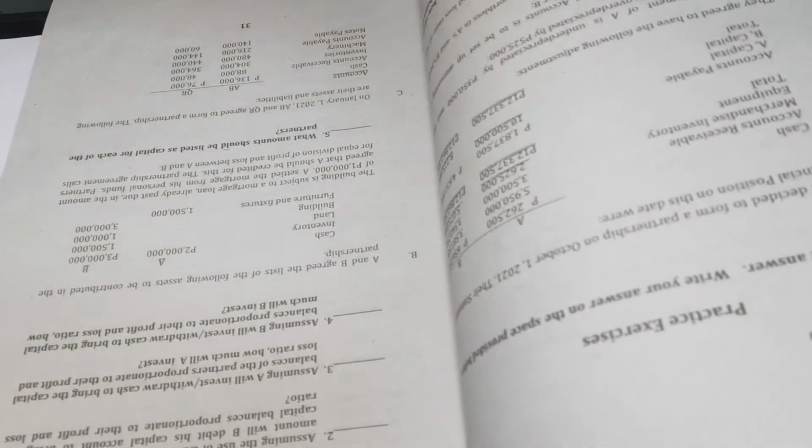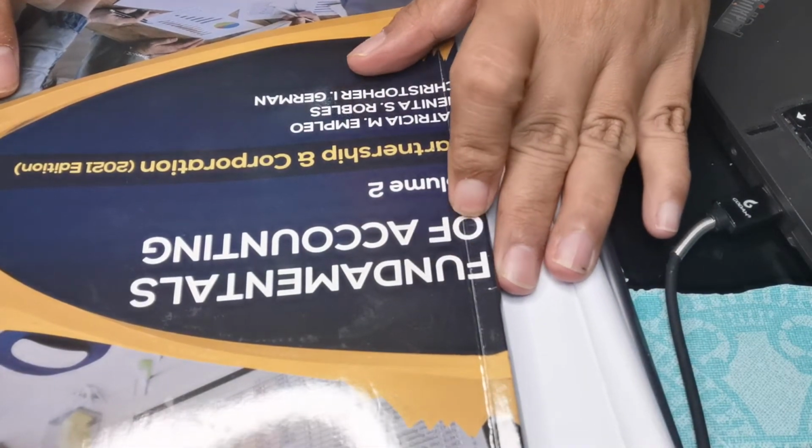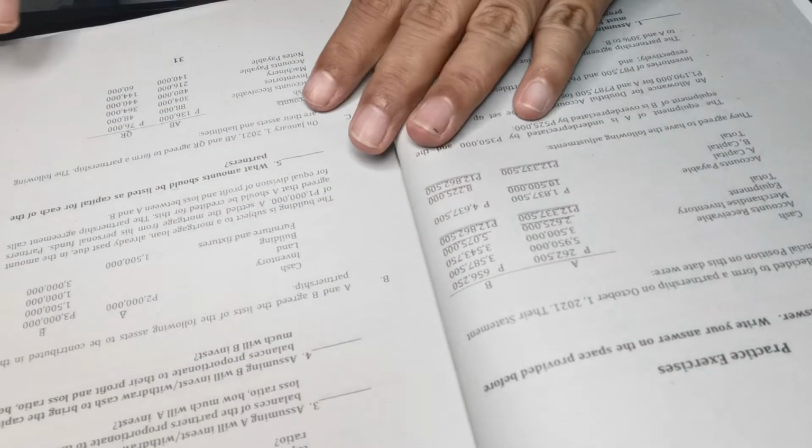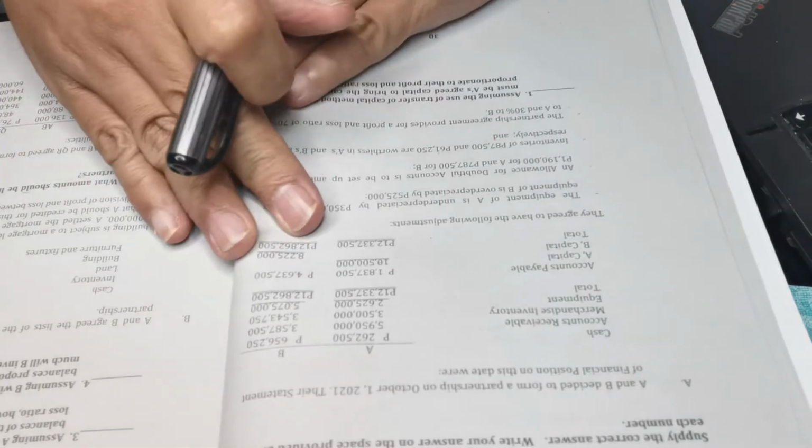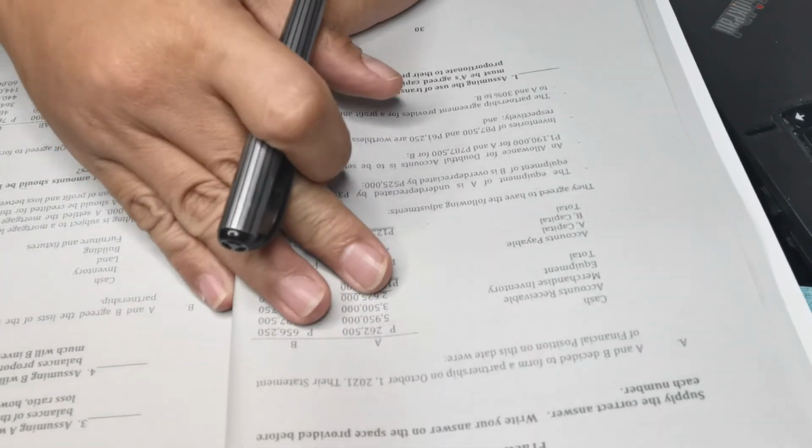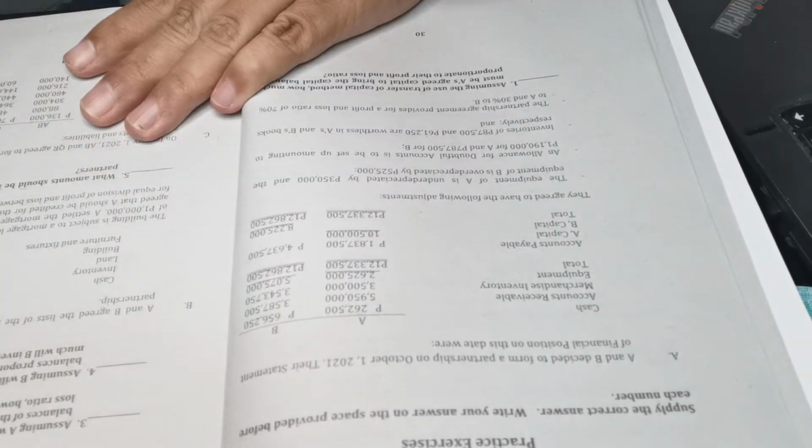Zeus, and for this session, we'll be discussing the solutions to the practice exercises of Fundamentals of Accounting Volume 2, Partnership and Corporation, 2021 edition by Dr. Patricia Empleo, Nanita Robles, and Christopher Howard. Okay, so we are now going to solve. Let's start with letter A.